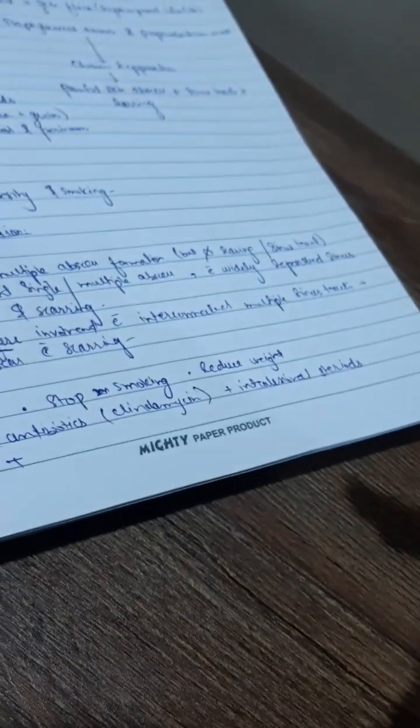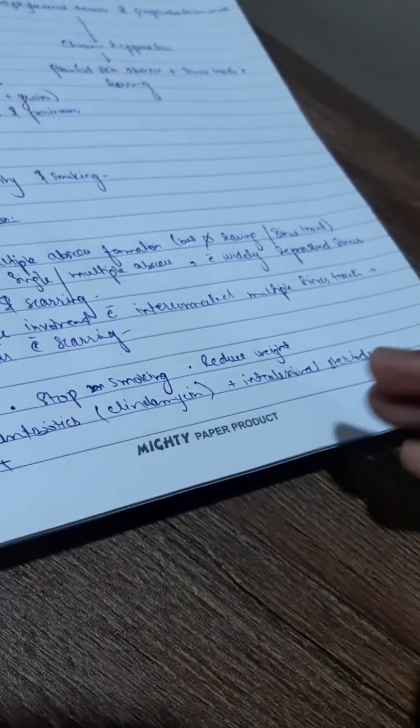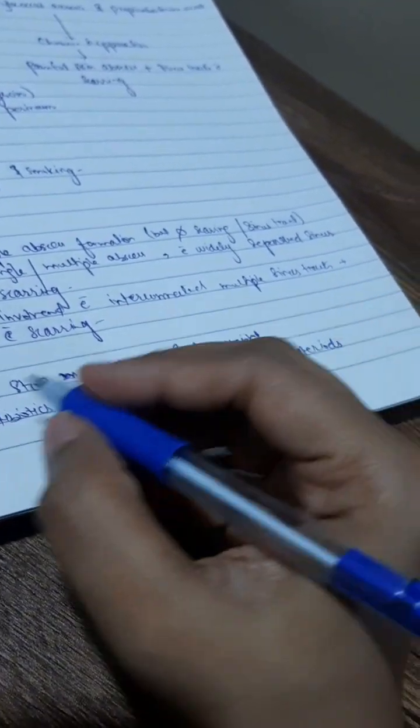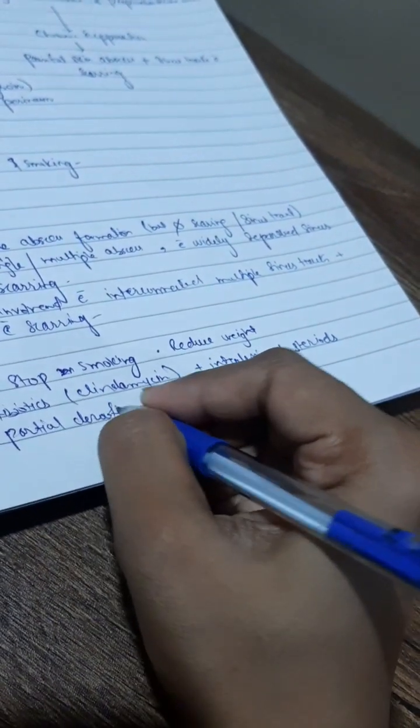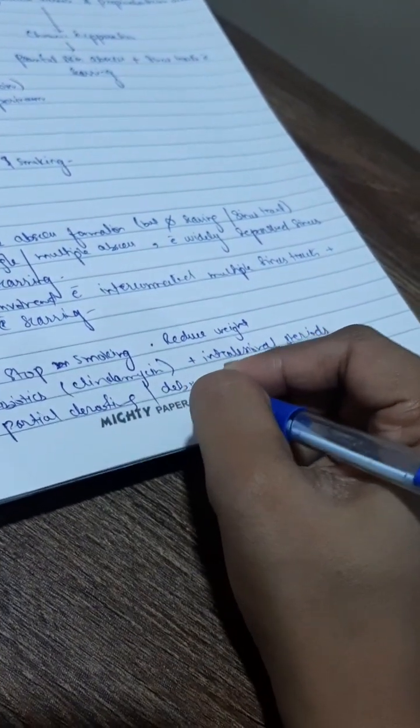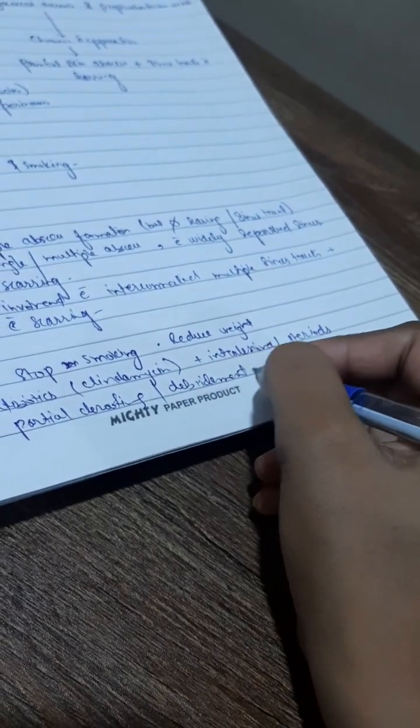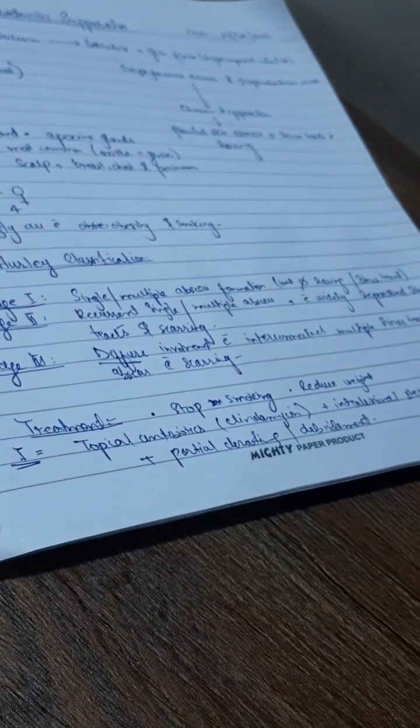As only abscesses are there in the first stage, you may go for partial deroofing or debridement. So this is the treatment for stage 1.